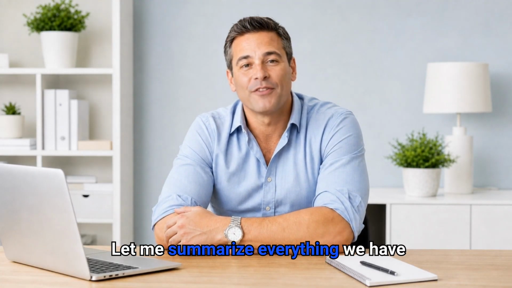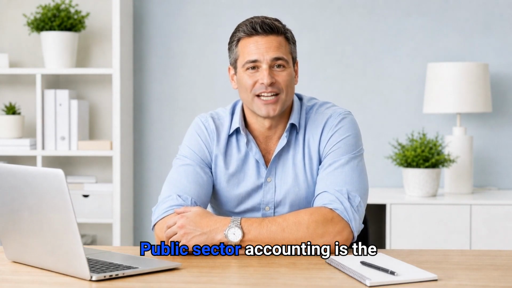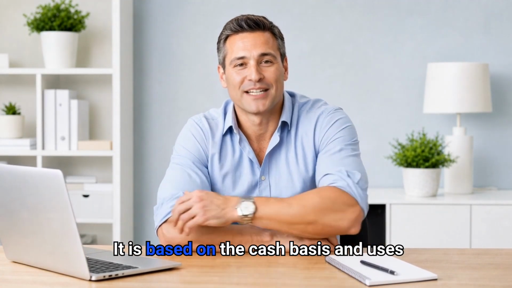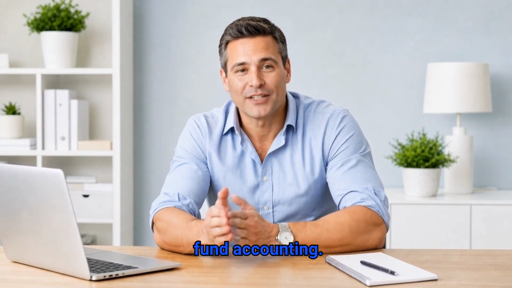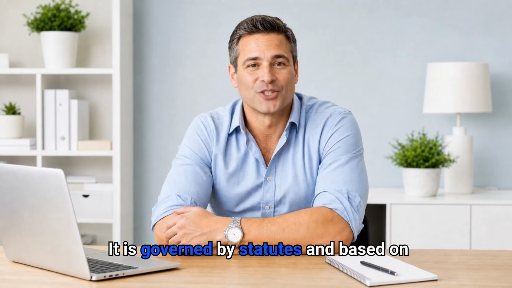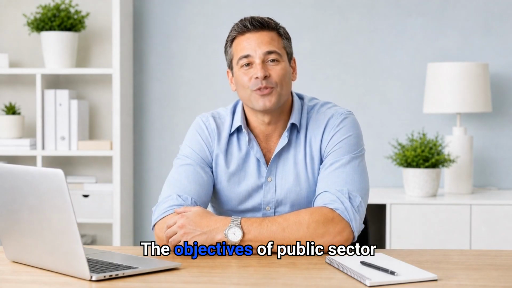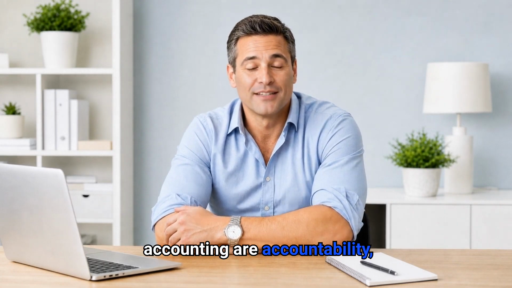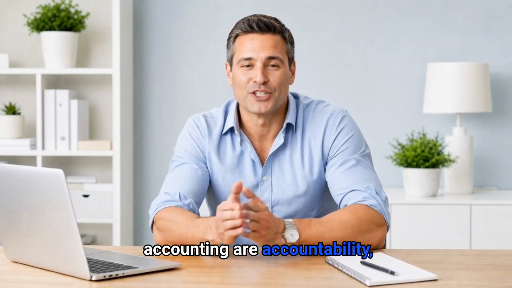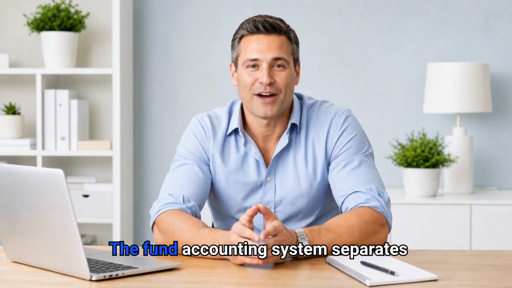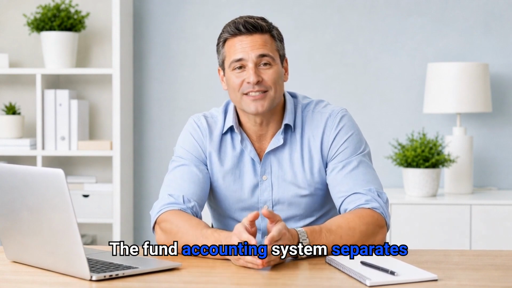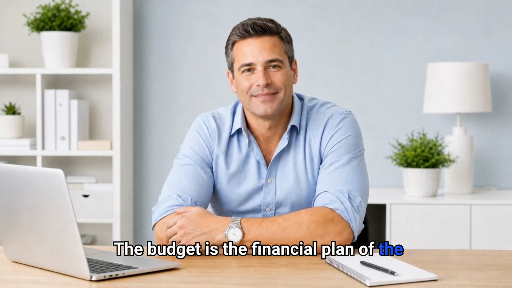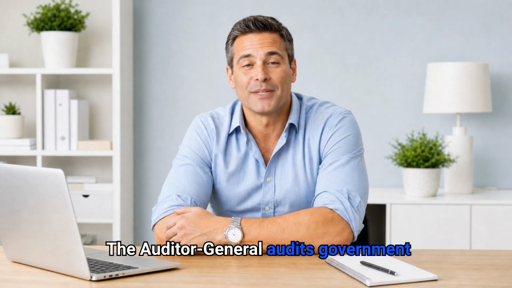Let me summarize everything we have covered today. Public sector accounting is the accounting system used by government entities. It is based on the cash basis and uses fund accounting. It is governed by statutes and based on the budget. The objectives of public sector accounting are accountability, transparency, control, compliance, efficiency, and effectiveness. The fund accounting system separates funds by their purpose. The budget is the financial plan of the government. The Auditor General audits government accounts.